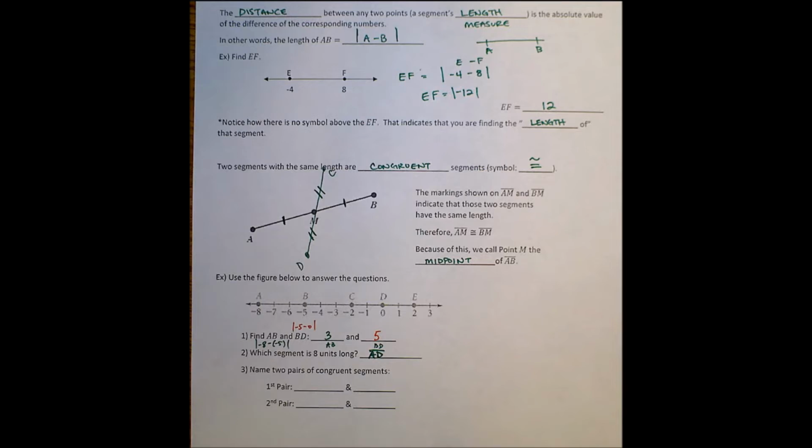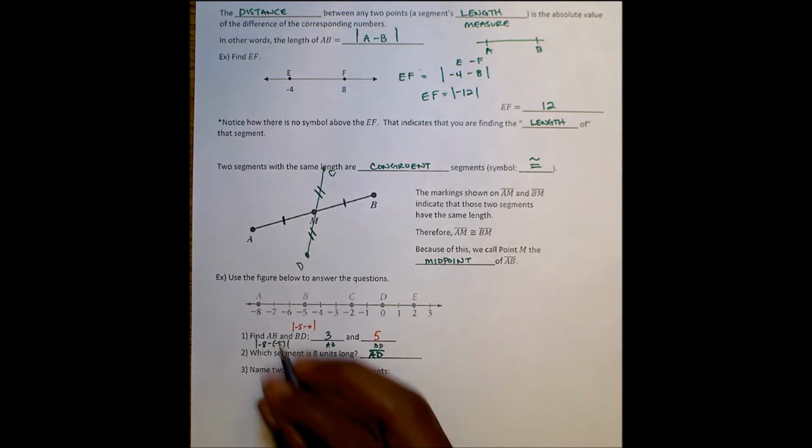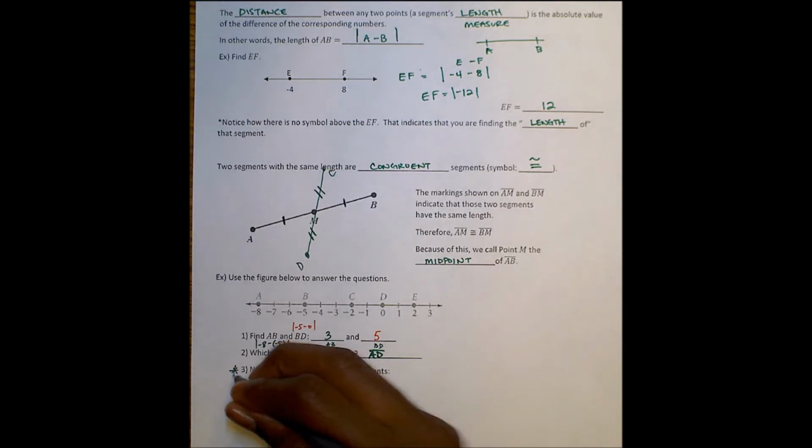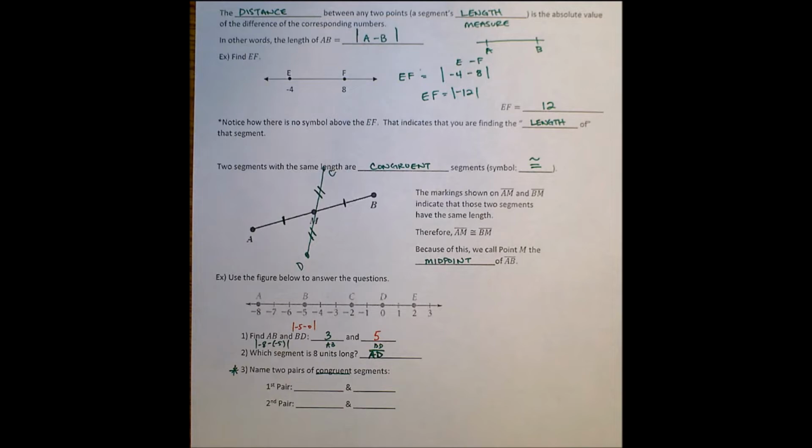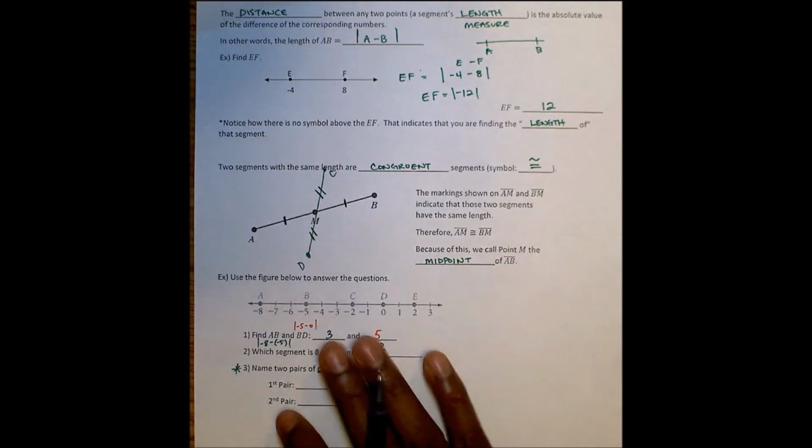Question 3 says, name two pairs of congruent segments. Remember that congruent means same length. So give me two pairs of segments that have the same length, and bring that in to me tomorrow. Complete it. That'll be a way that I know that you not only watched it, but you put some thought into these notes.